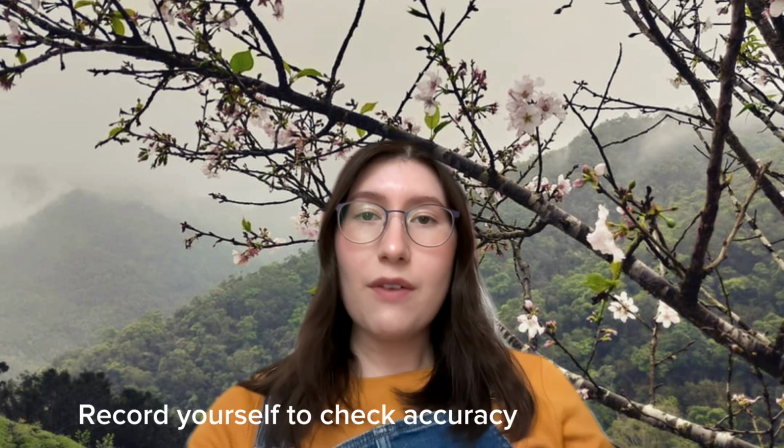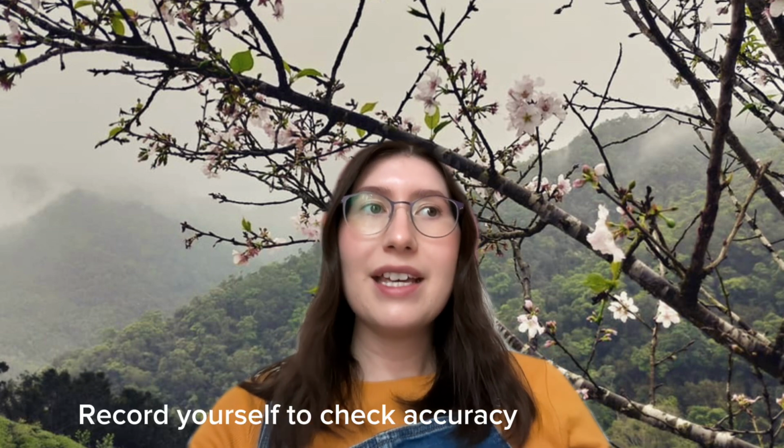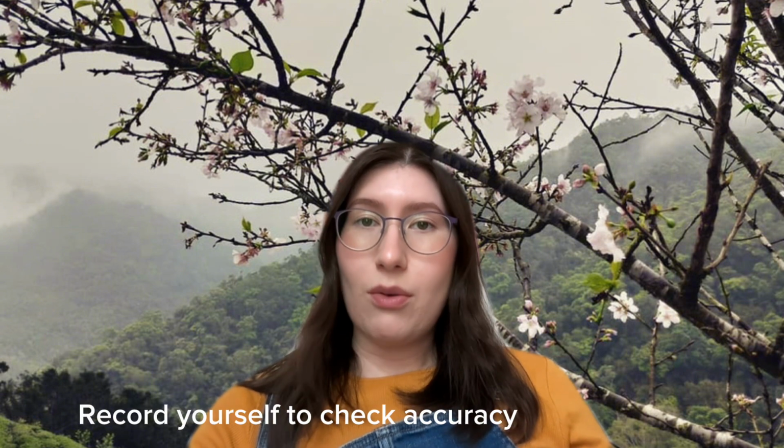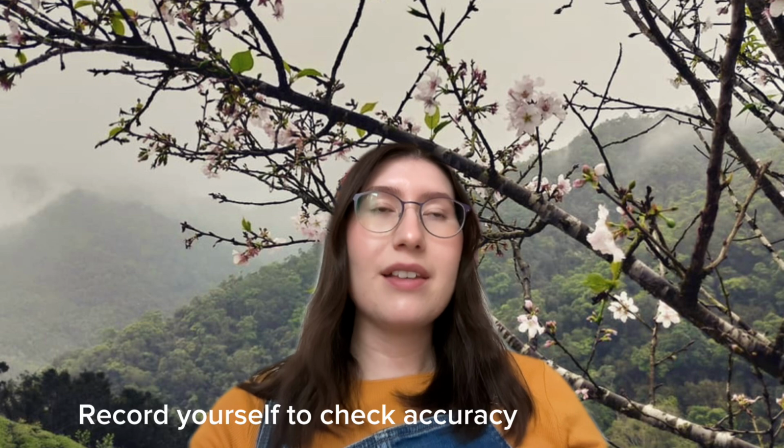I would also suggest trying to record yourself. If you record yourself, you can then listen back and compare it with the original audio to judge how accurate you are. You can keep doing this, and if you keep a log, you can actually track your improvement over time. So the more you can listen and repeat, the better you're training your mouth, your tongue, to produce these sounds, especially the ones that don't exist in your native language.